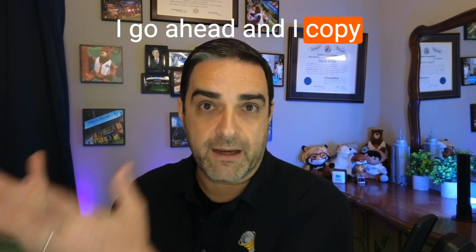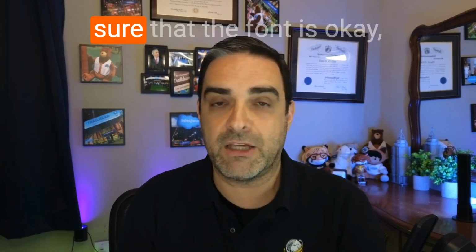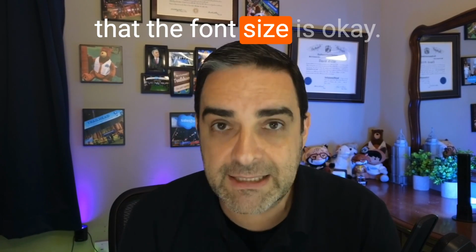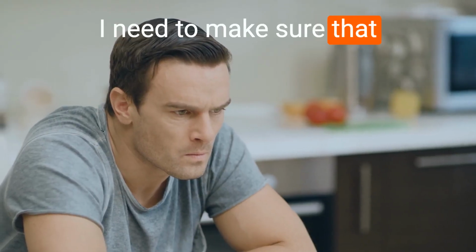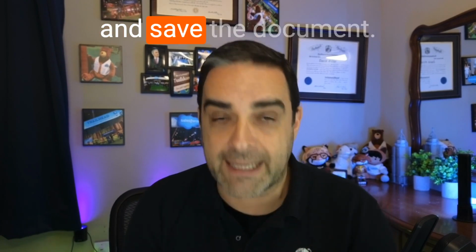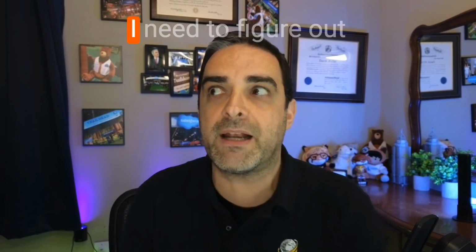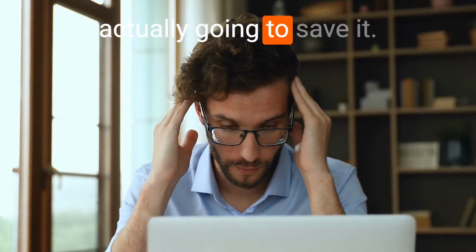I go ahead and copy from Salesforce into that Microsoft Word document. And then I have to make sure that the font is okay, that the font size is okay. I need to make sure that there aren't any typos in the document. And then I need to save the document. I need to apply an appropriate naming convention. And then I need to figure out where on earth I am actually going to save it.